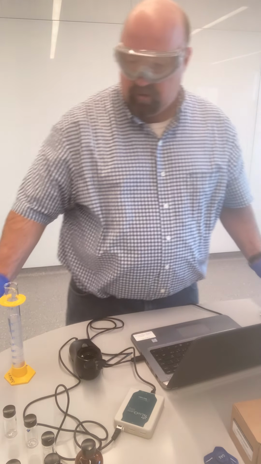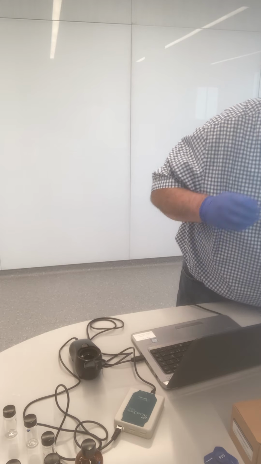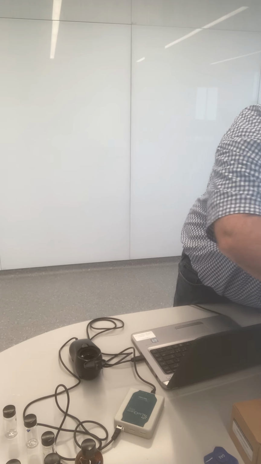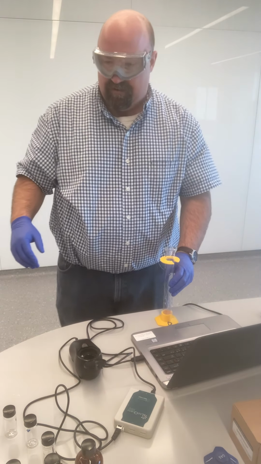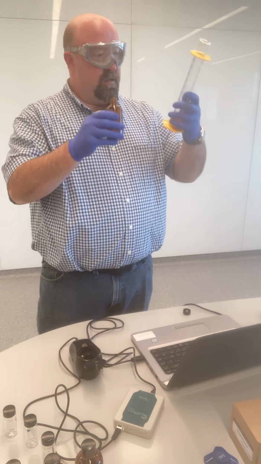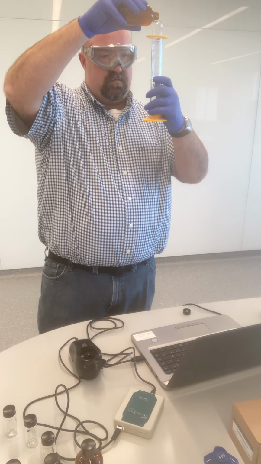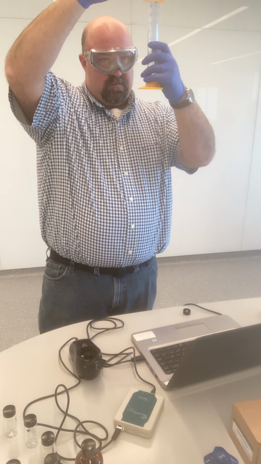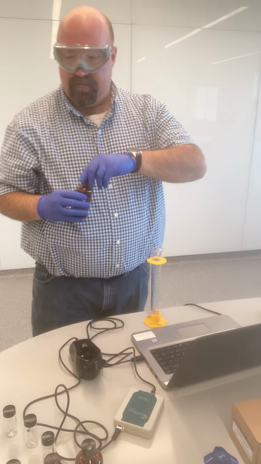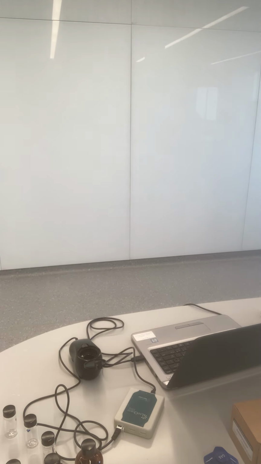So let's just rinse out our graduated cylinder here that we just used. And I'm just going to do the same exact thing that I did for sample 4. Add 10 milliliters here of sample 5. Perfect, dead on. Now again, I'm just going to go off camera here and dilute this to 100 milliliters.